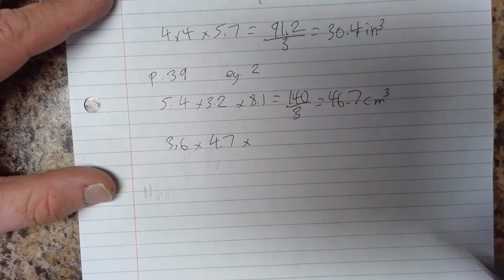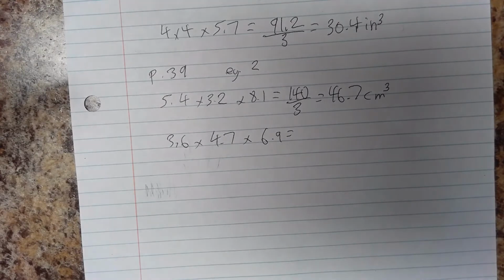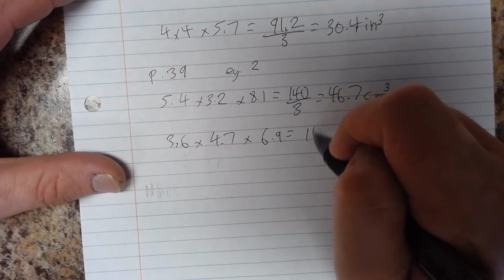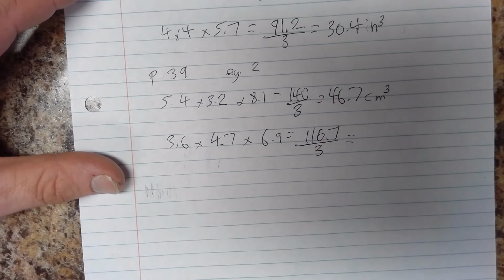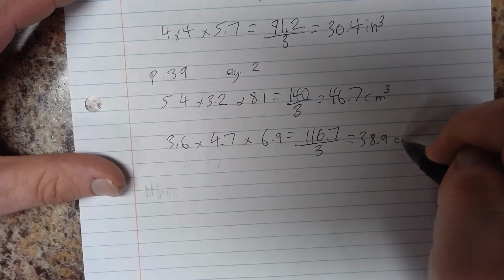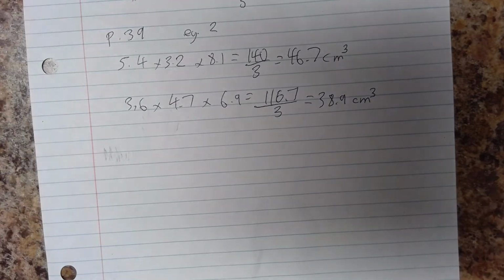3.6 times 4.7 times 6.9. $116.7. $38.9. Cubic centimeters.